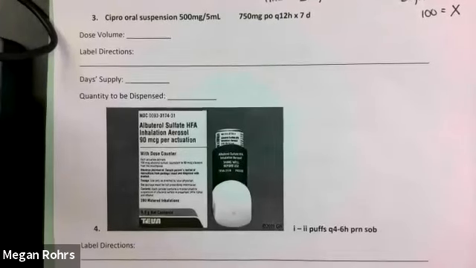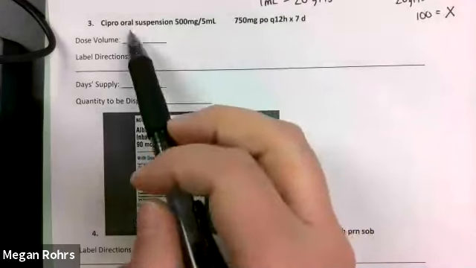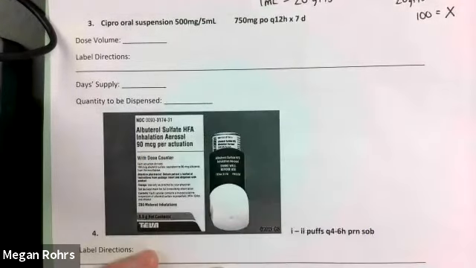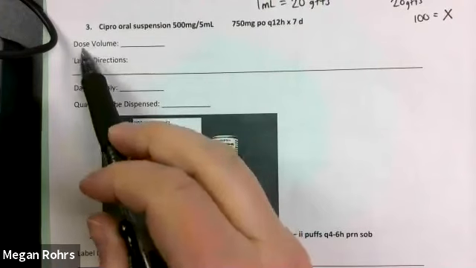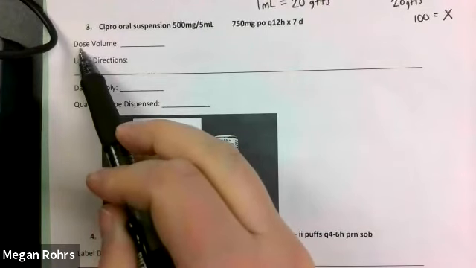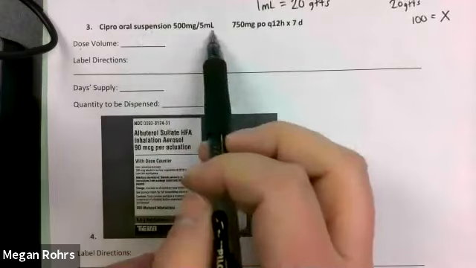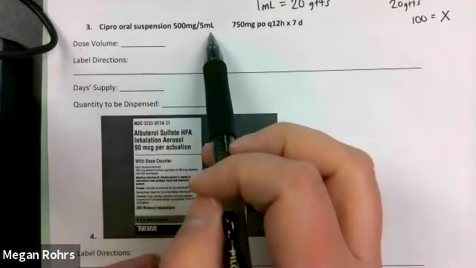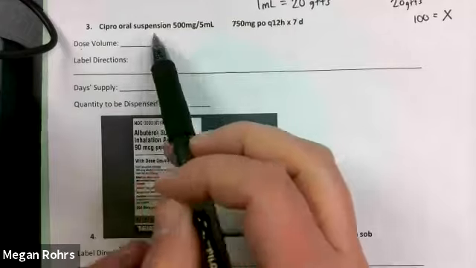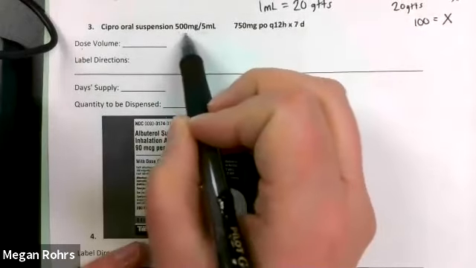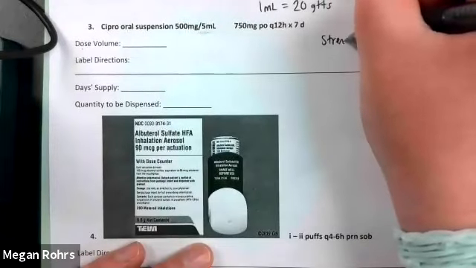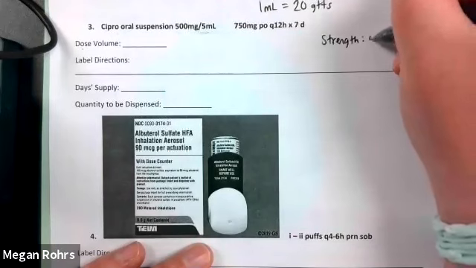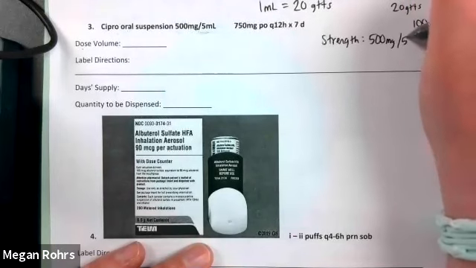Okay, a few more examples here. Here we have another oral suspension, similar to the example on the back of this sheet. For the first question, we're looking for the dose volume. Remember, the dose is the amount given at one time. What's in stock is a 500 milligram per 5 ml suspension. That is our strength, 500 milligrams per 5 ml, so I'll write that here.